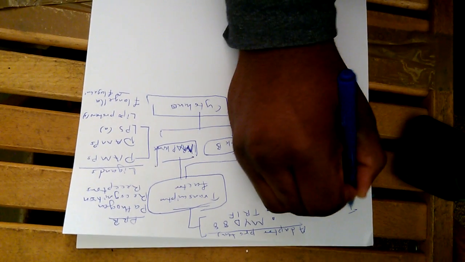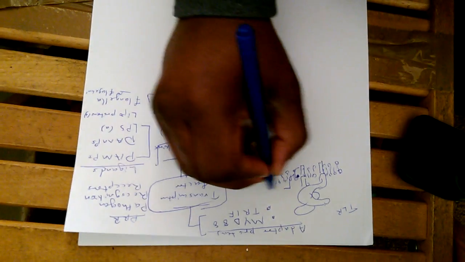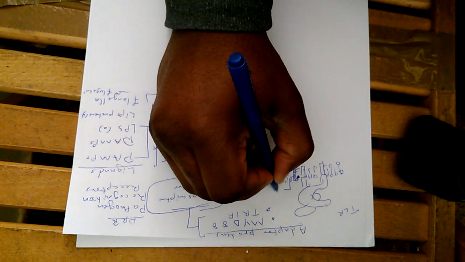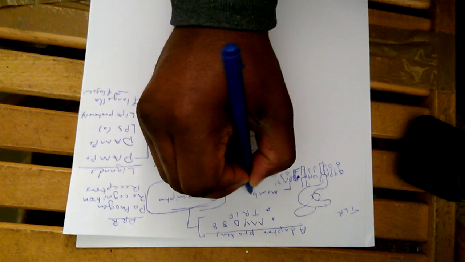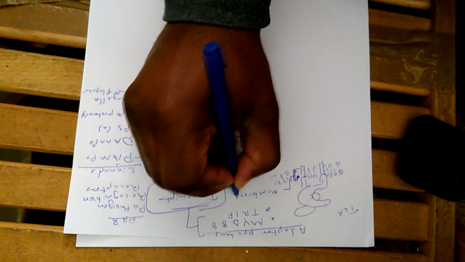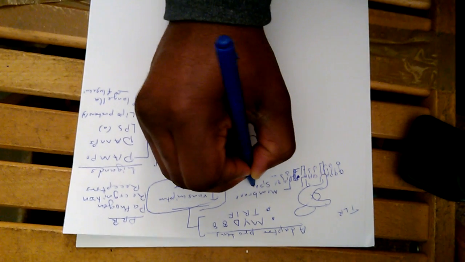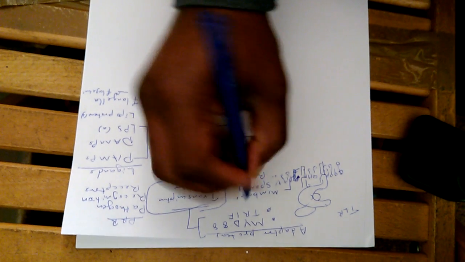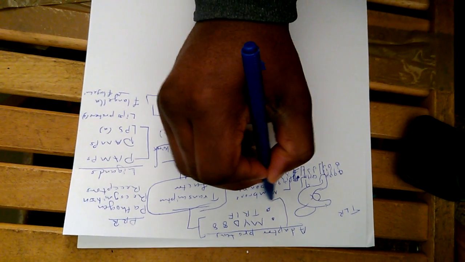This is the TLR, or toll-like receptor. This particular area here is called the membrane spanning region. Let me do a little bit of demarcation around here.